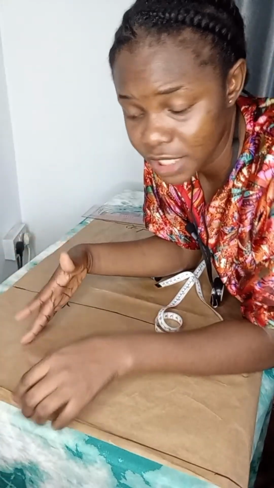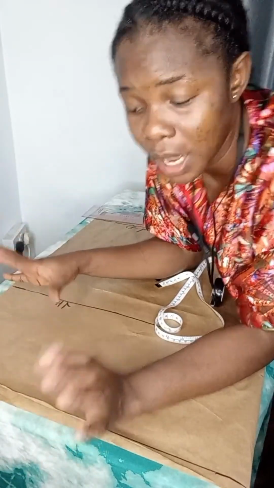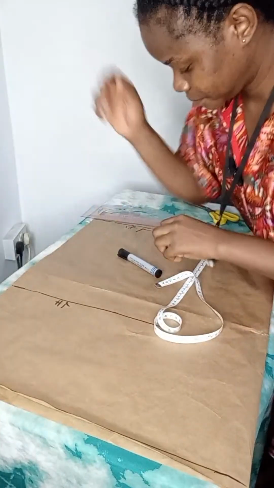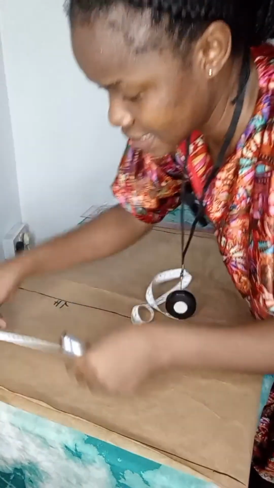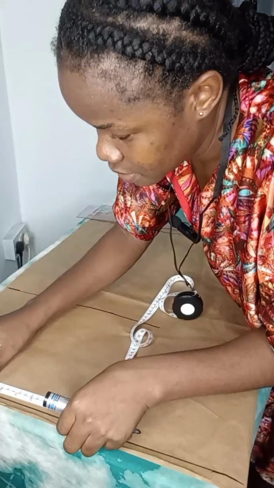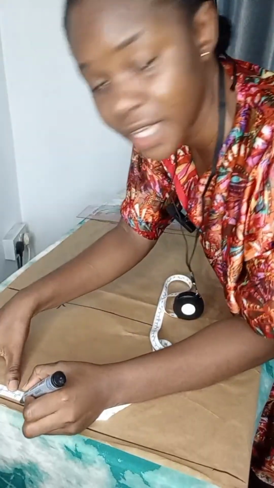You're going to put it here. So for me, my waist is 30. That's my round waist, 30. Divided by 4, I'm going to have 7.5. So I'm going to place it here, 7.5.